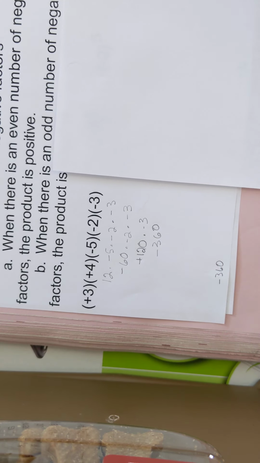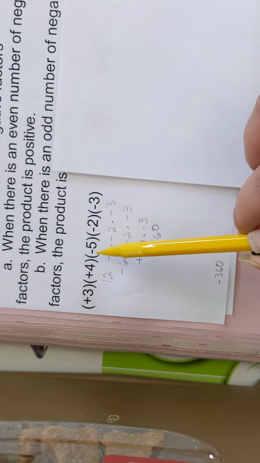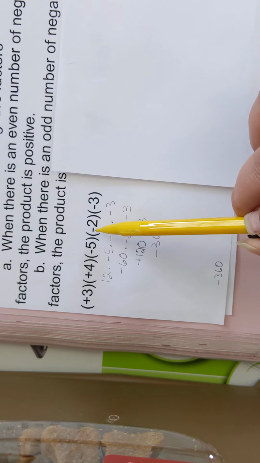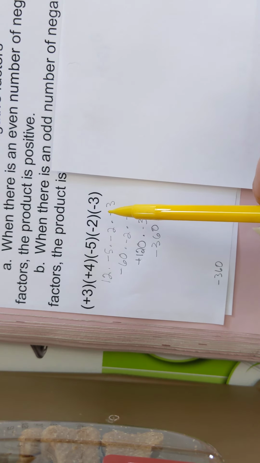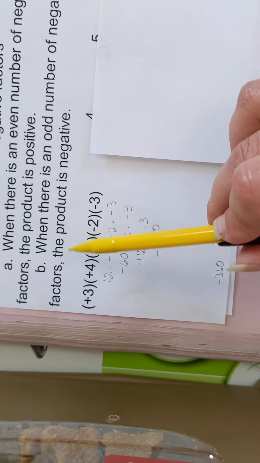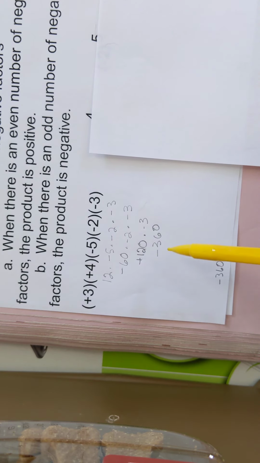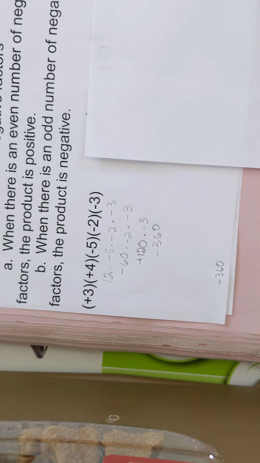But there's another way that I can approach this. I can look at my signs. Now I'm only looking at the negative signs because the positive signs don't change anything. So a negative, a negative, a negative. I have 1, 2, 3 negative numbers. So if there is an odd number of negative factors, the product is going to be negative. So I know that I have a negative answer. Then I don't have to worry about signs. I can just multiply them and make sure I have a negative in front of my answer.